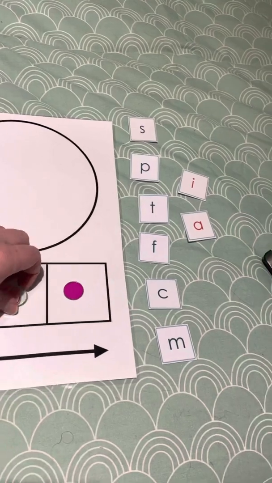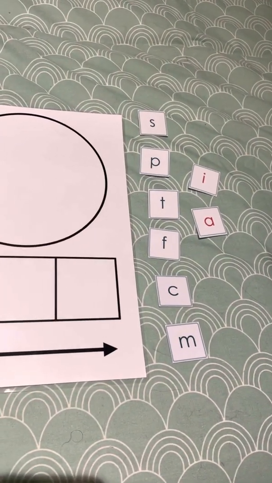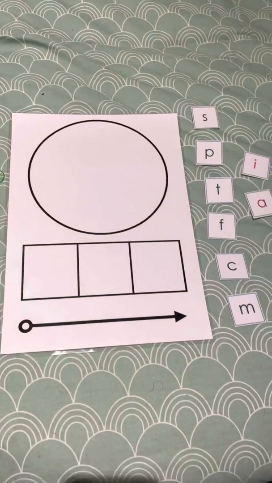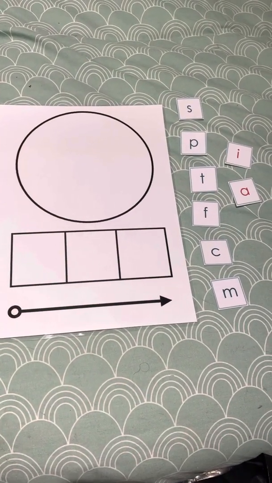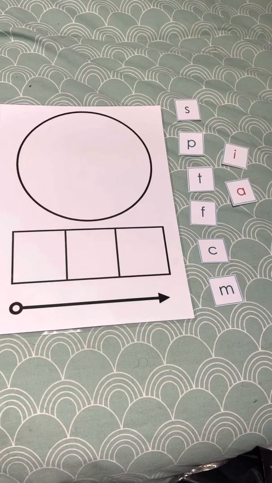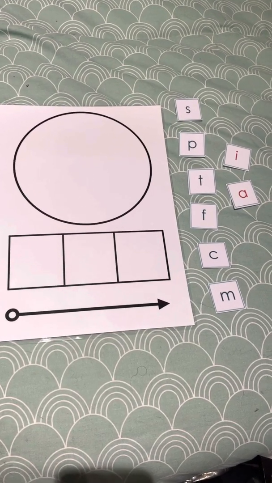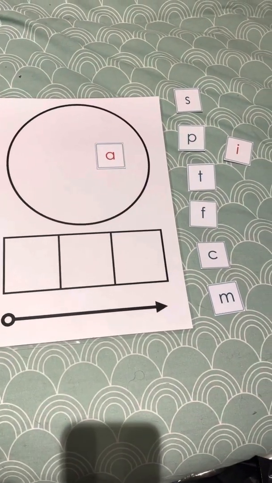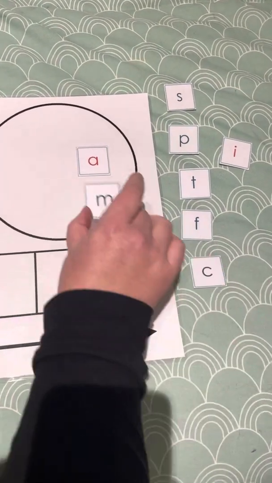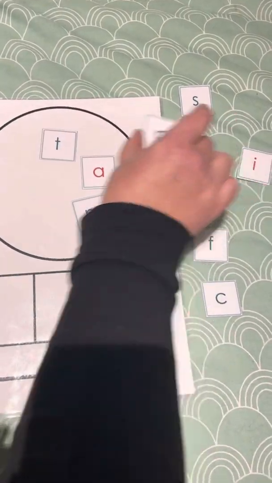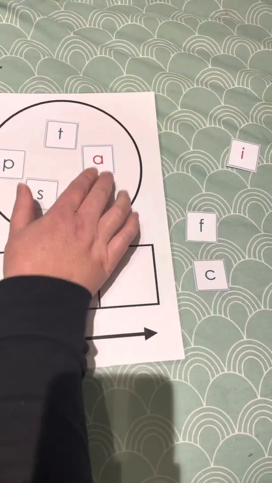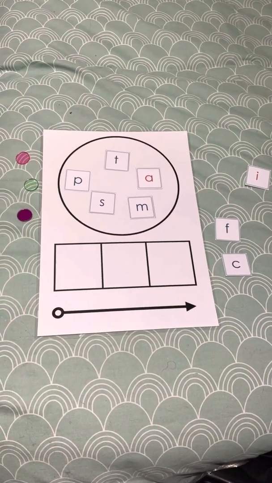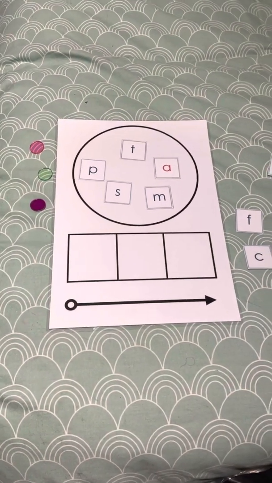So what we can do is take the counters away, and now we can look at starting to put some of our sounds in. So we might just choose a couple. We need to have a vowel, they're in red, and it's really good to start talking to kids early about vowels and consonants. So I'm going to choose a vowel sound. I'm going to put in the A sound, and then I'm going to put in the T, the P, and the S to start with. As we get really good we can add more and more sounds, but for this video we'll just start with a few just for an example.